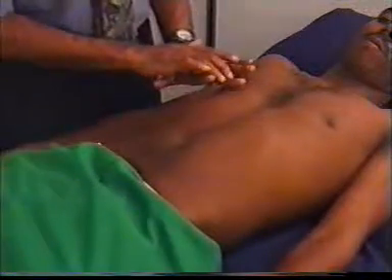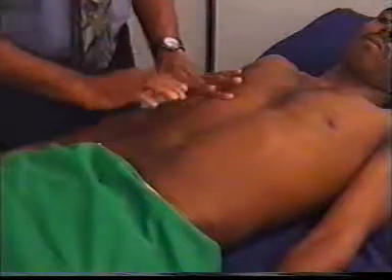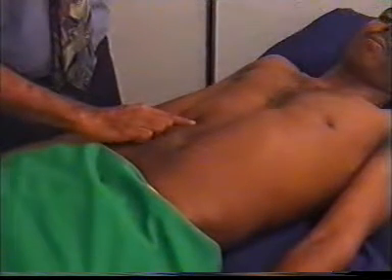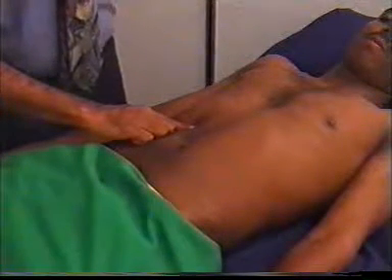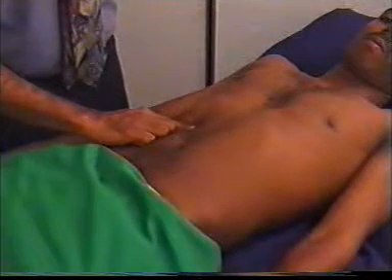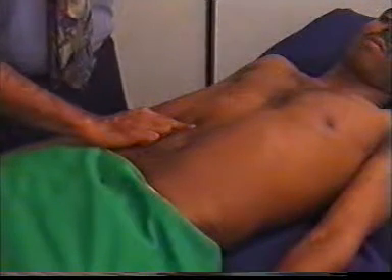You have to percuss for the upper border to see whether the liver is really enlarged or just pushed down. You feel for the gallbladder at the tip of the 9th rib. You just keep a finger firmly, and if there's any gallbladder inflammation, during inspiration the patient will feel pain.